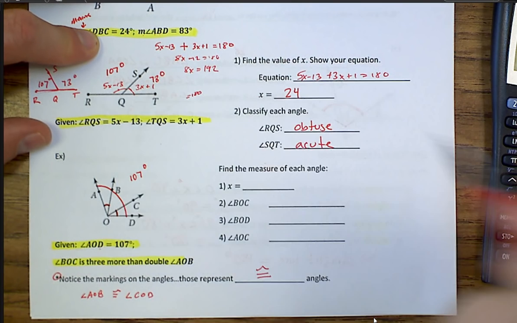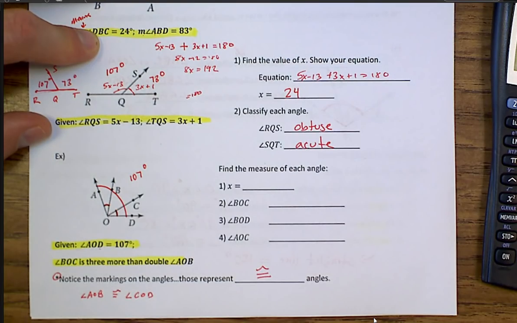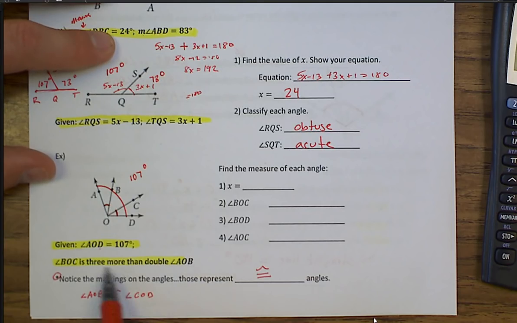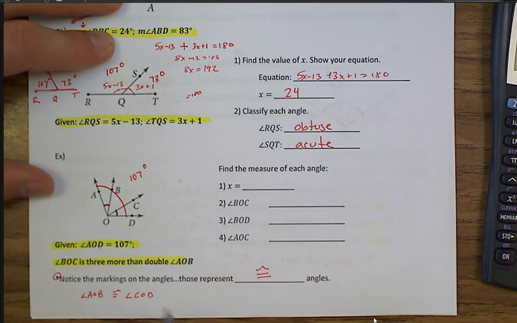And it says angle BOC is 3 more than double AOB. So basically what you have is to translate this. This is a very tough question, all right?